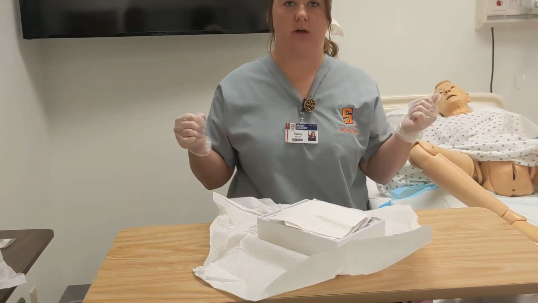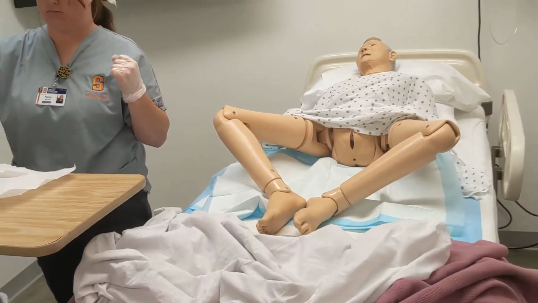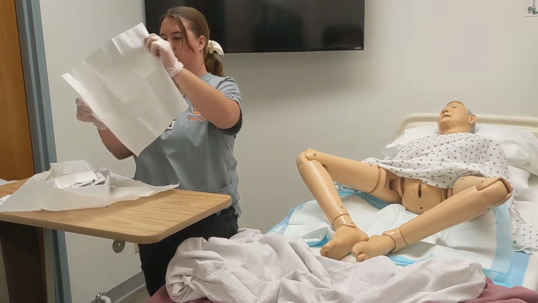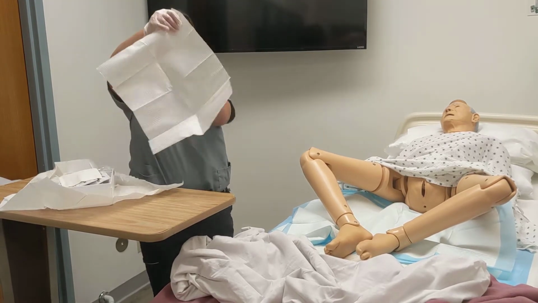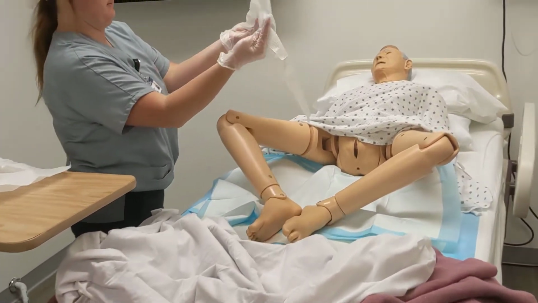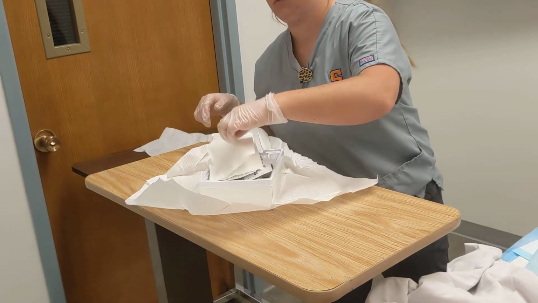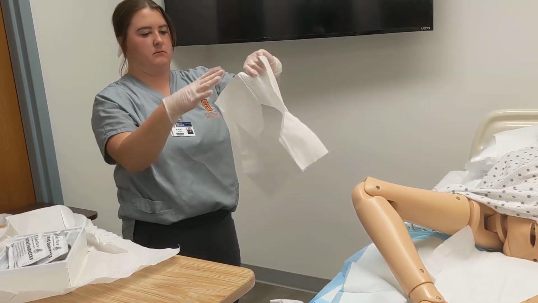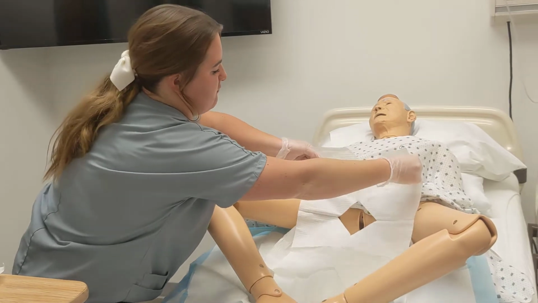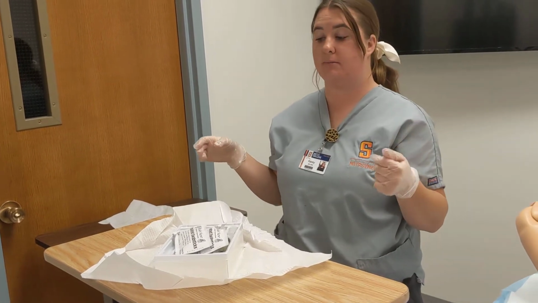So now we are going to put our drapes on the patient. Okay, so now we are going to open up all of our supplies next.